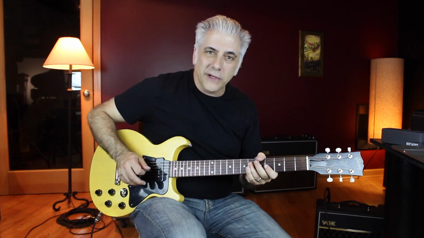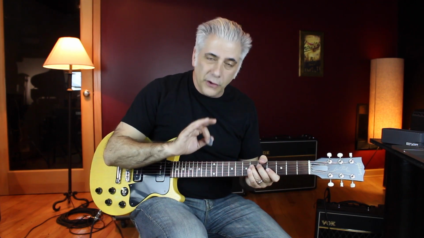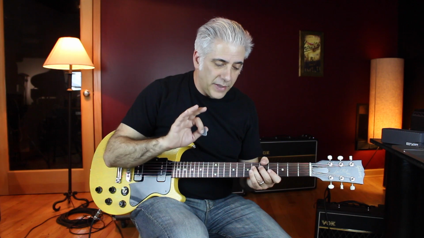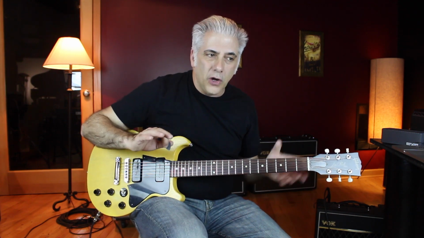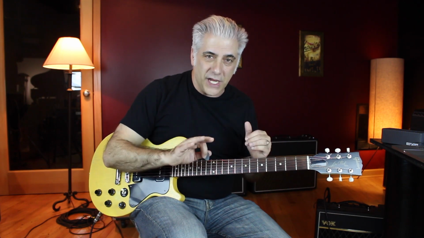By turning around that diminished scale, by resolving to the closest note out of Dorian to the closest scale tone of the D dominant diminished scale on the downbeat, and then knowing how to turn the line around to where I'm going to resolve to the 5th. So I'm always trying to resolve to the strong chord tones on the strong beats. So the first line resolved to the root of the G major 7, the second line resolved to the 3rd, the 3rd line resolved to the 5th.